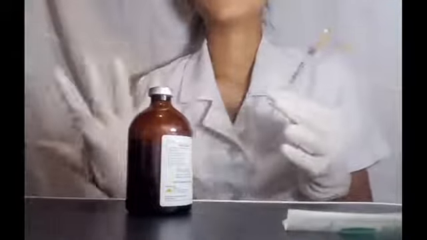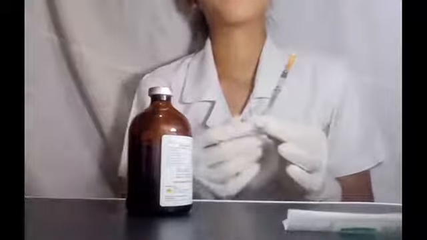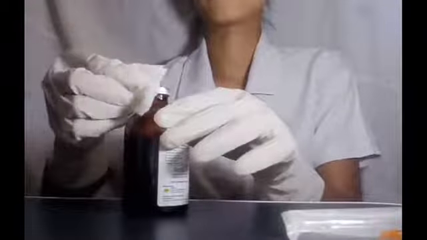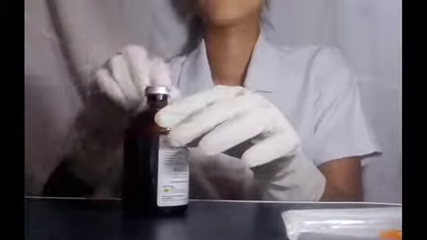First we will wipe off the cap with the alcohol wipe. And we're going to draw back our air.